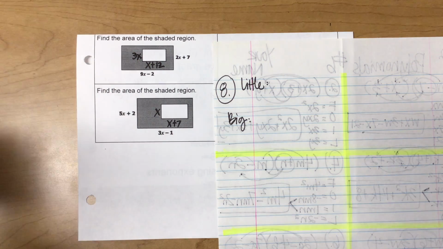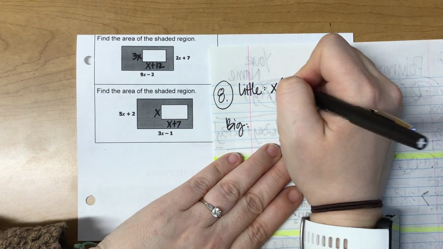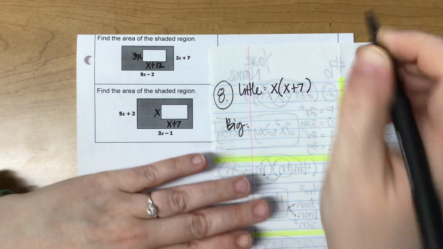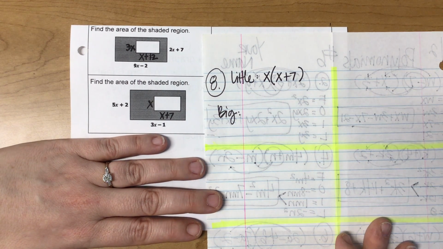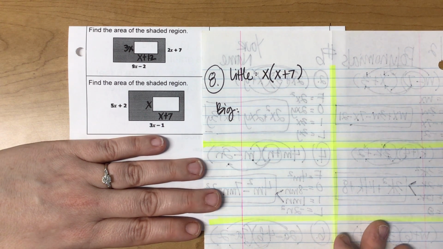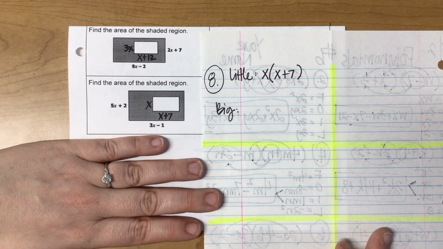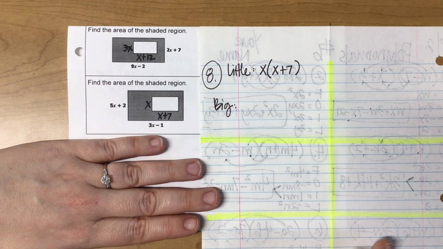All right, little rectangle. x times x plus 7, yes? Uh-oh. It has not shown up on the screen yet. Come on, AirPlay.